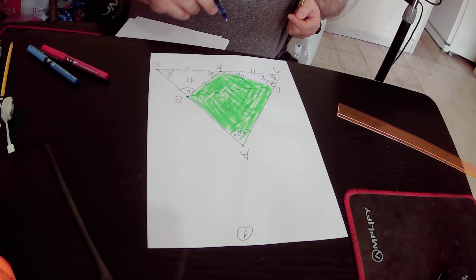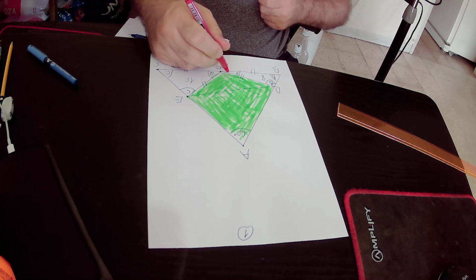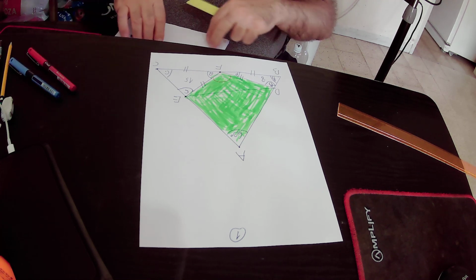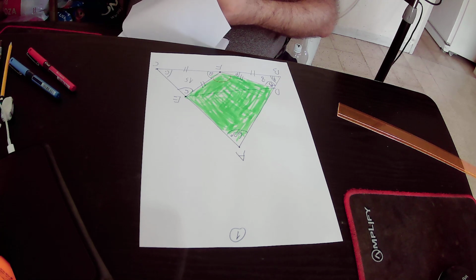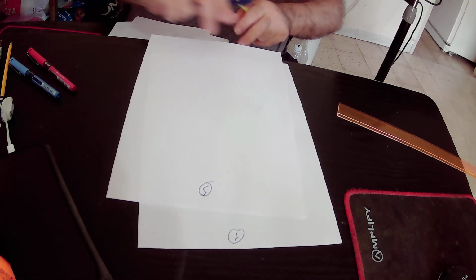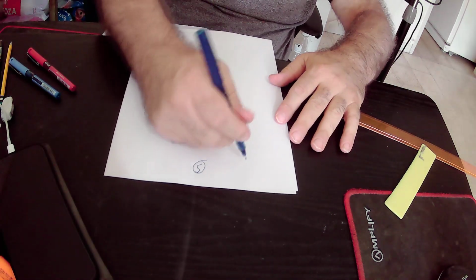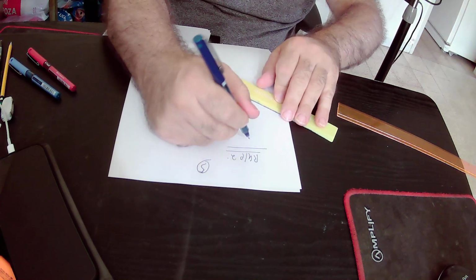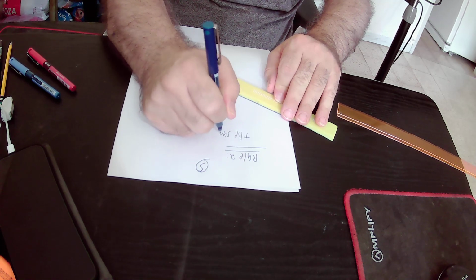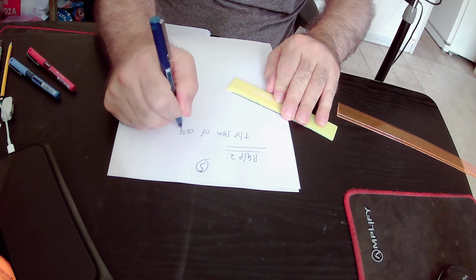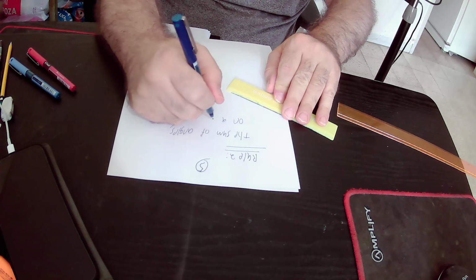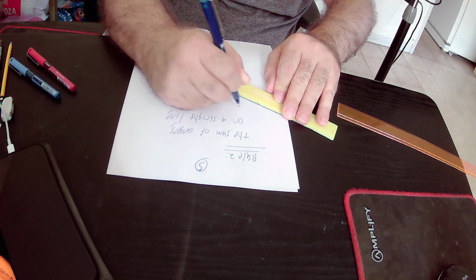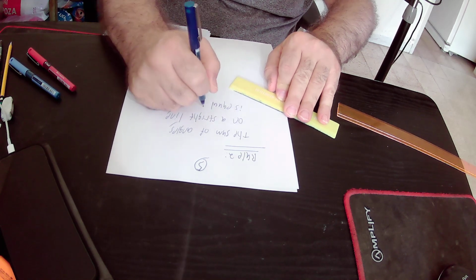And then we will calculate the size of angle EFD, according to rule number 2 that states that the sum of angles on a straight line is equal to 180 degrees.